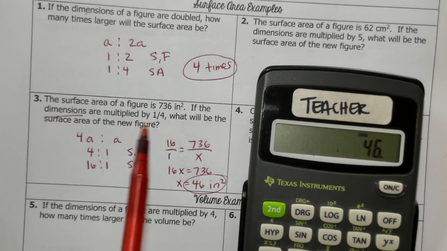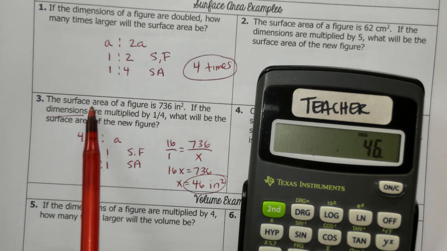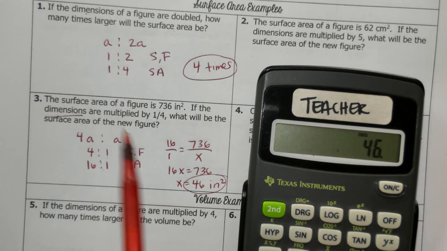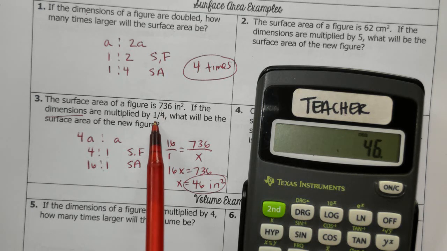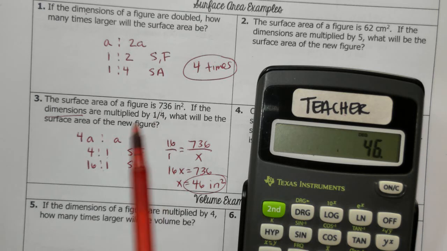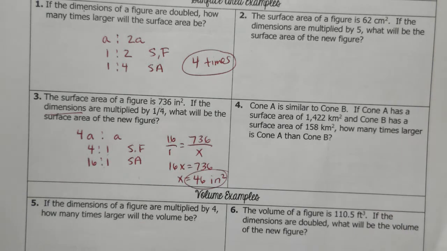So you can square root this to figure out what the actual linear dimension of the figure was. Let's just say it was a square. So it's base times height, but they're both the same. You would just square root this to get the linear dimension of one base. Then you multiply by a fourth, so you make it a quarter of the size, and then you square that back to get the new area. But I think this makes more sense to do it out.